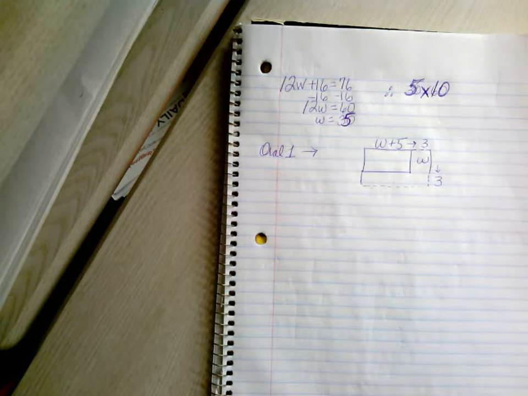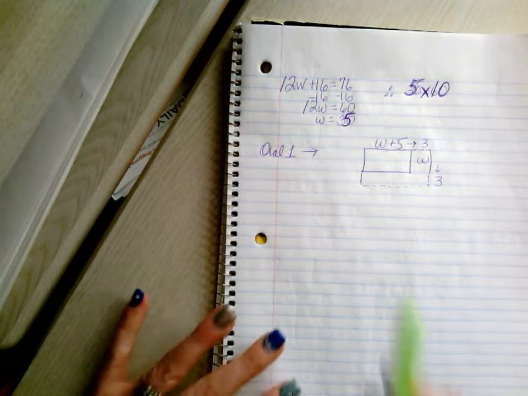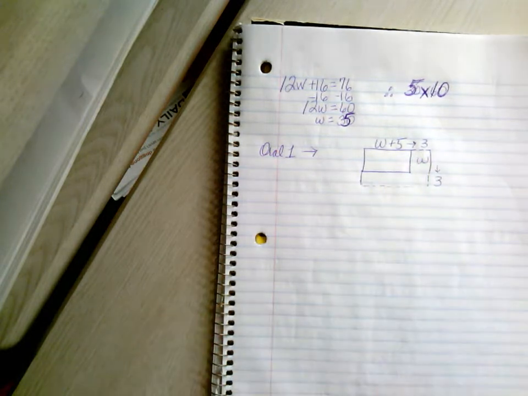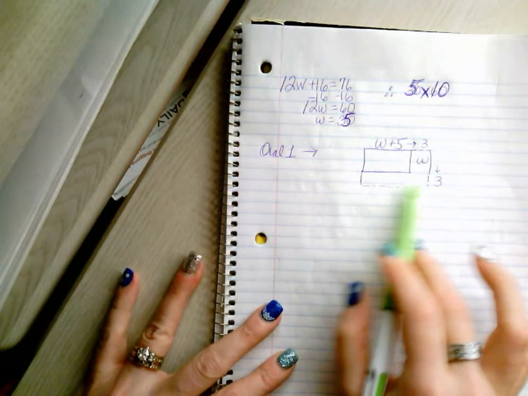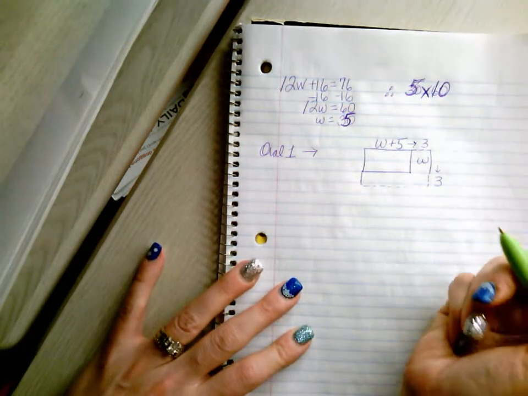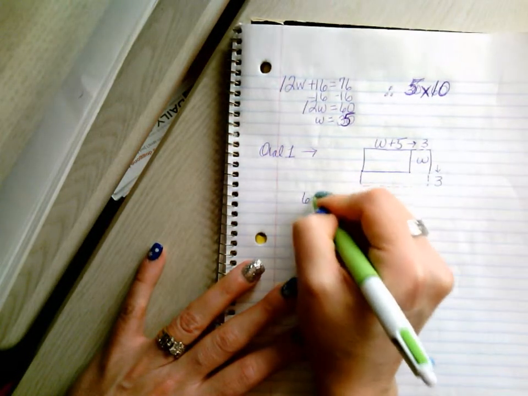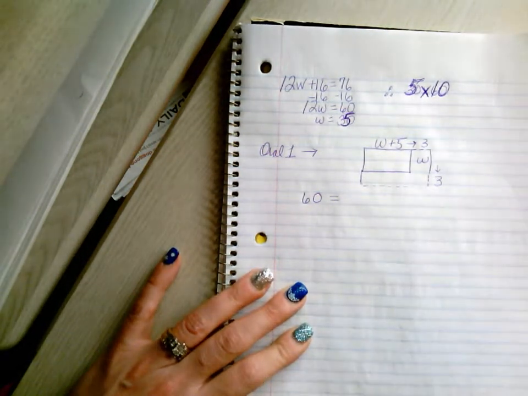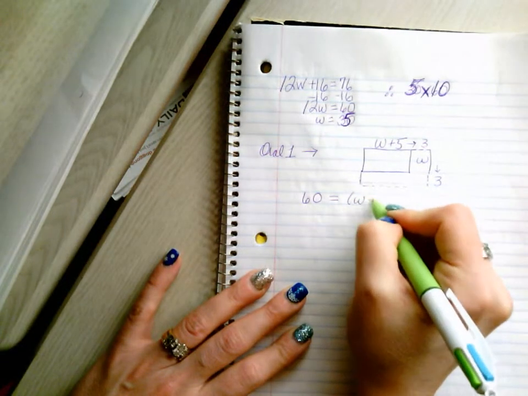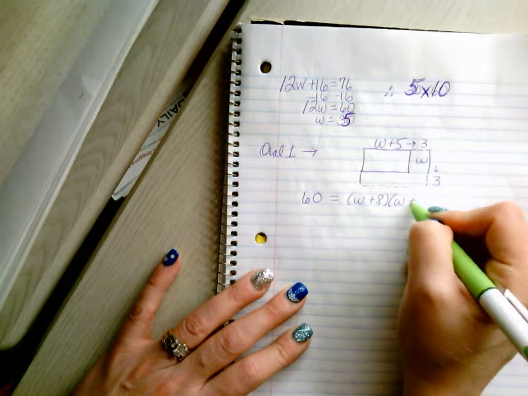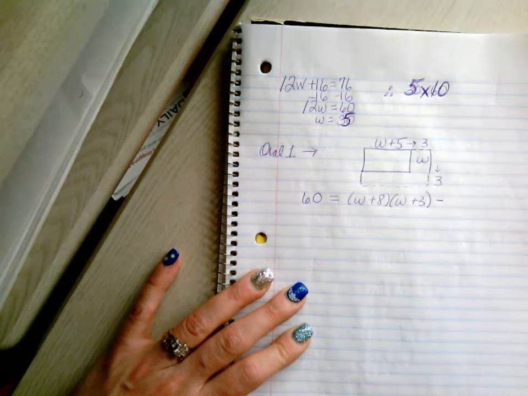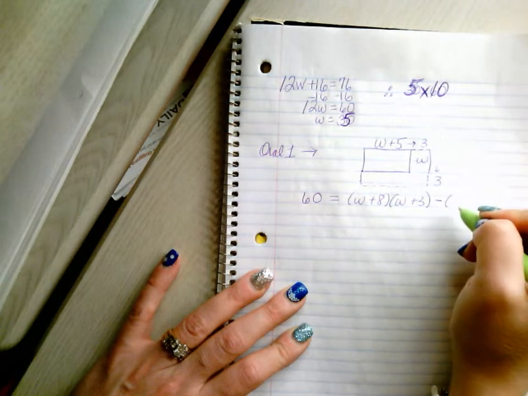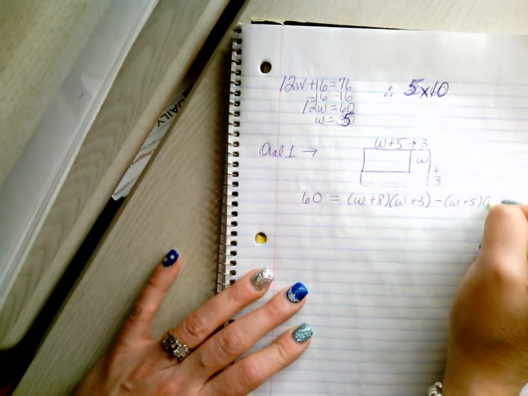Okay, so that means that this portion here, this little addition, is almost like the border of the walkway. That's the extra piece that is added by the 3 units that are added, which means the additional space is equal to the area of the large, which is W plus 8 times W plus 3, minus the area of the small, which is W plus 5 times W.